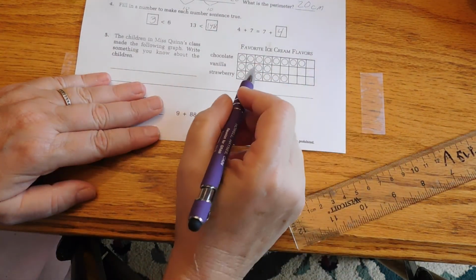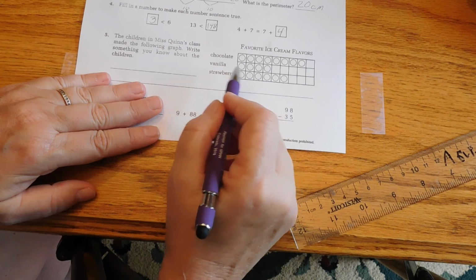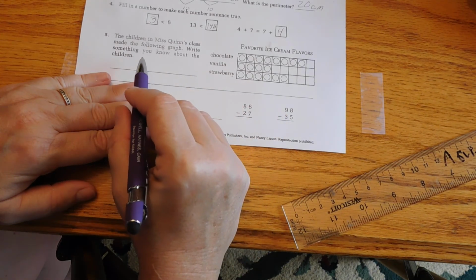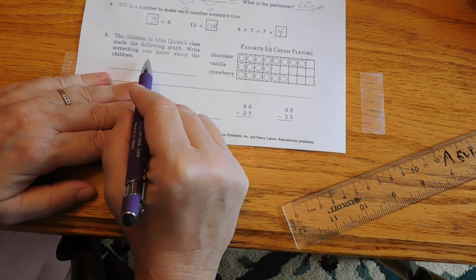I wish we were here so we could vote on our favorite ice cream flavors like we do in class, but we're not. So it says the children in Miss Quinn's class made the following graph. Write something you know about the children.